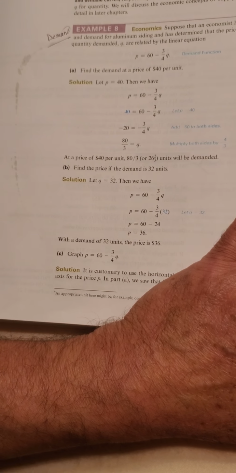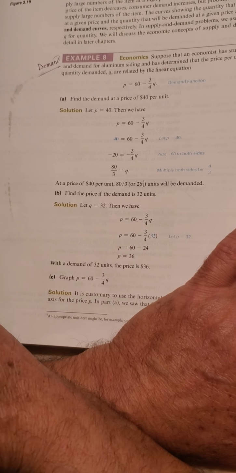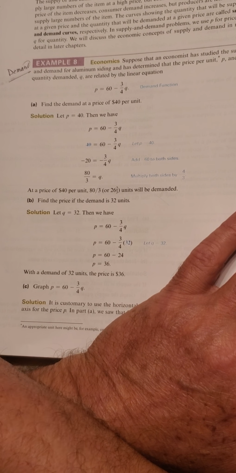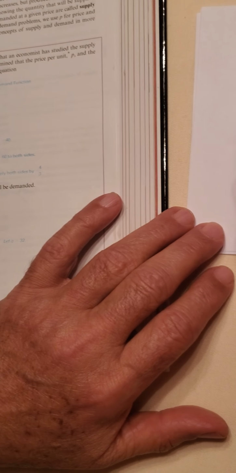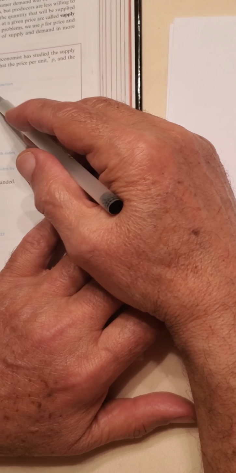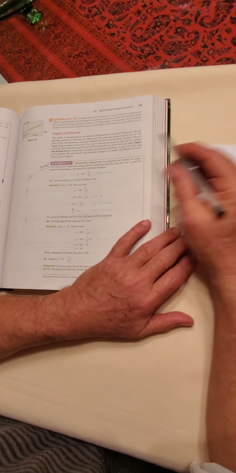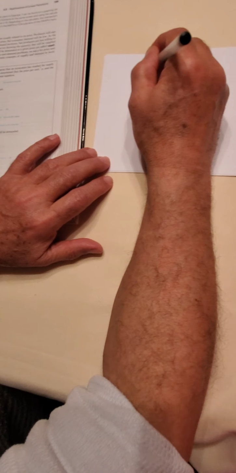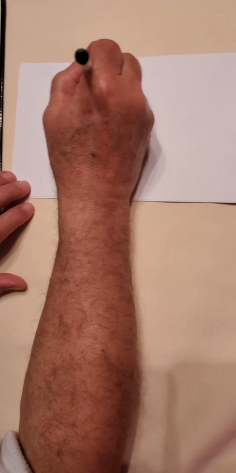In both equations you will have Q rather than x, which is okay if I substitute Q instead of x. Therefore, I have a demand function. In this case, the demand function, for example 8, is P equals 60 minus 3/4 of Q. So that Q is the demand, actually.